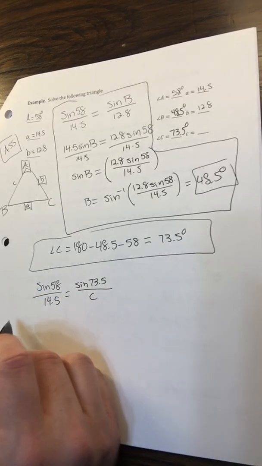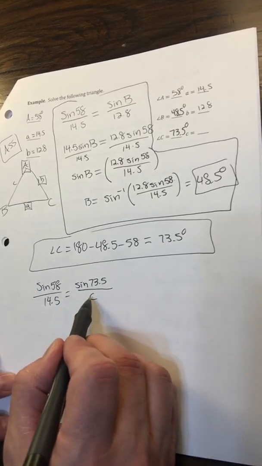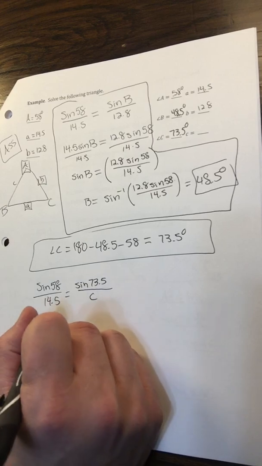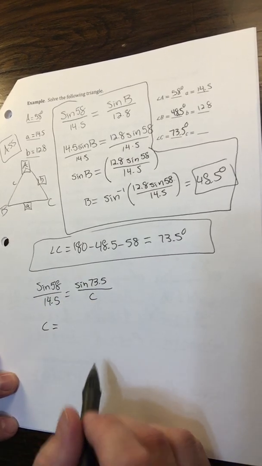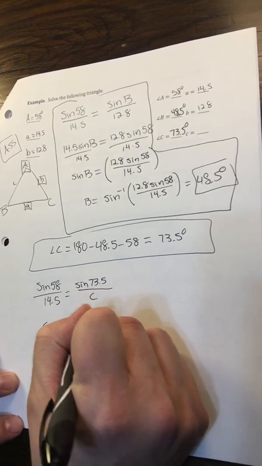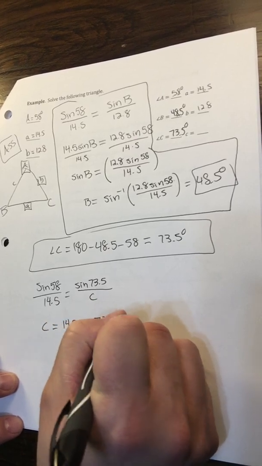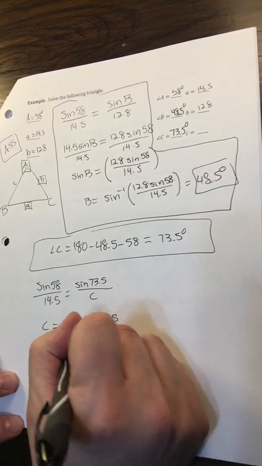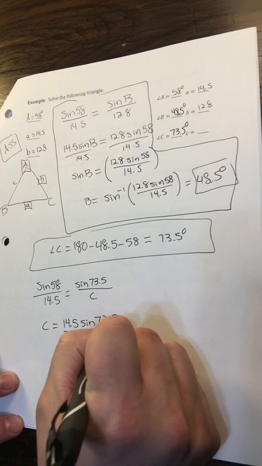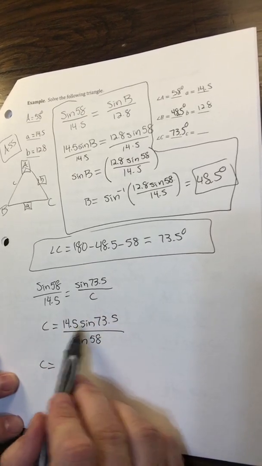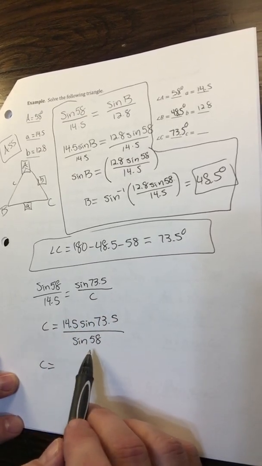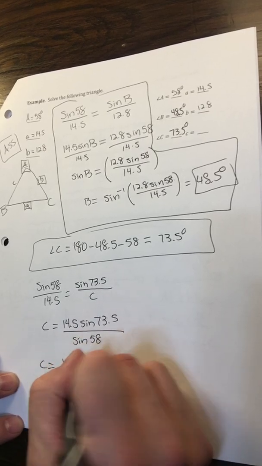I'm going to cross multiply here, and then I want c by itself. So I will get c equals 14.5 times the sine of 73.5, and it'll end up getting divided by the sine of 58. And I put all that in the calculator earlier today, and I got 16.4.